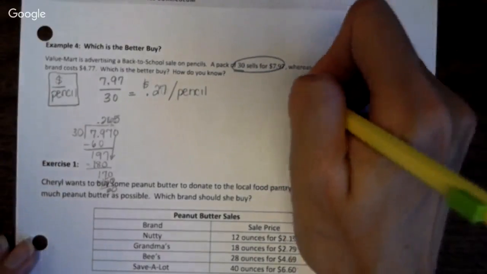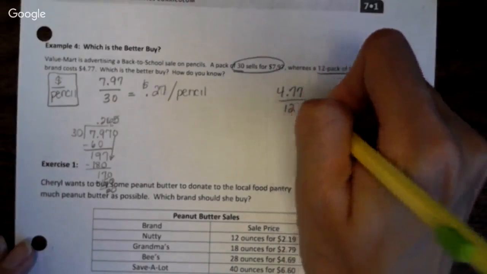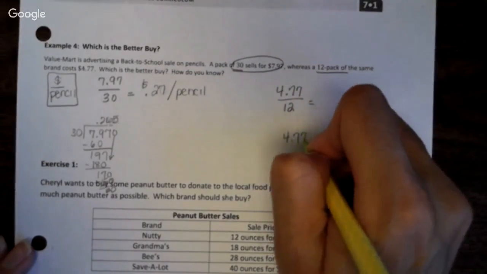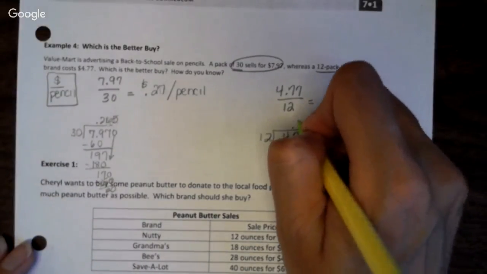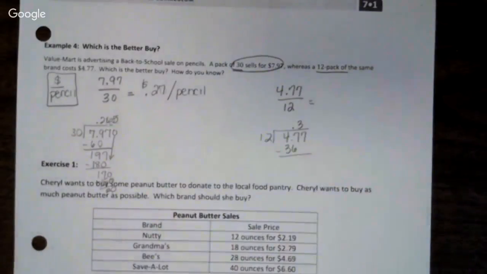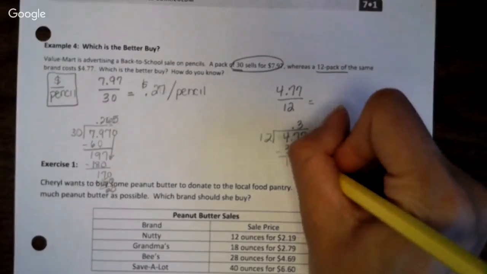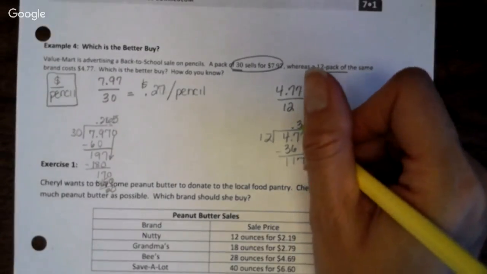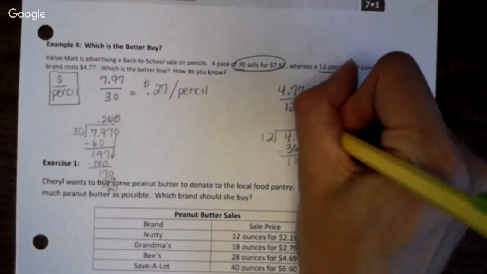All right, so let's look at the 12 pack now. We have 4.77 for 12 pencils. So now let's do our long division. Hopefully I do it correctly this time. Okay, 12 goes into 47 3 times. 47 minus 36 is 11. Bring down the 7. So 12 goes into 117 9 times.